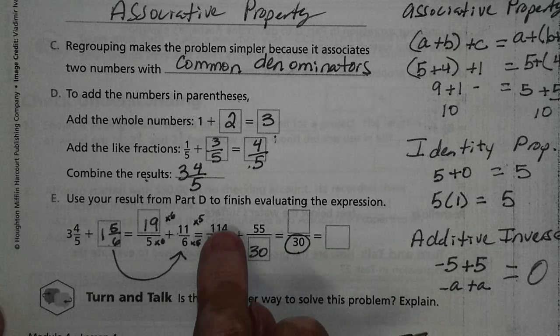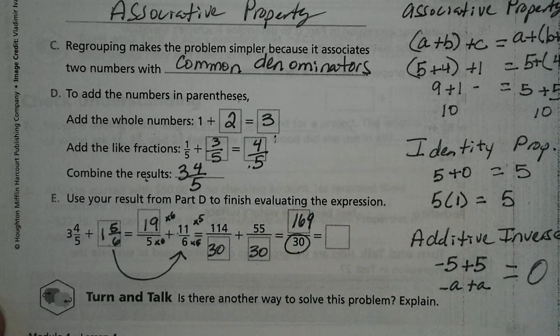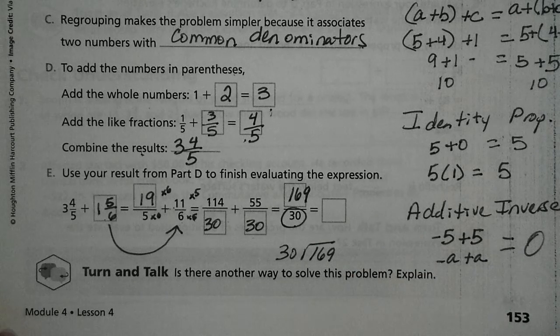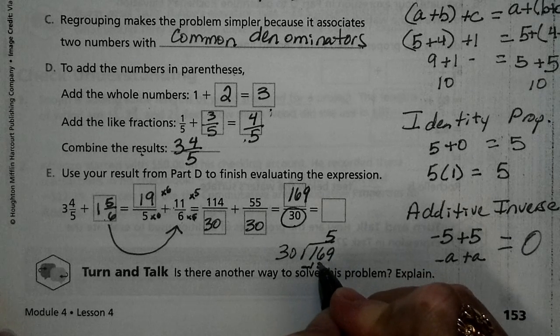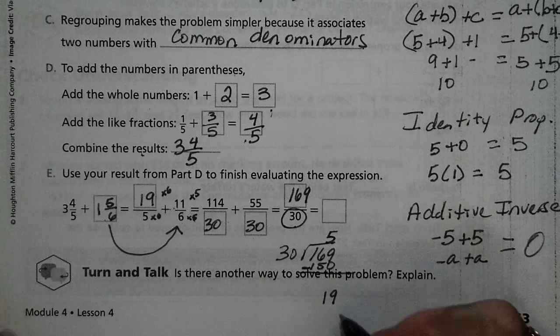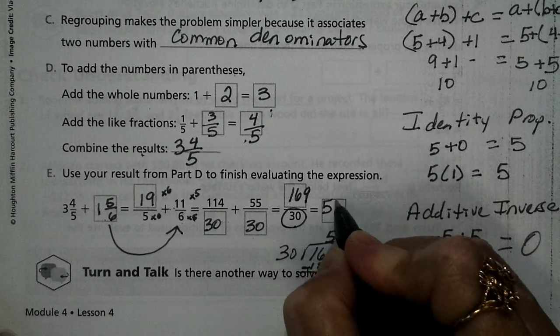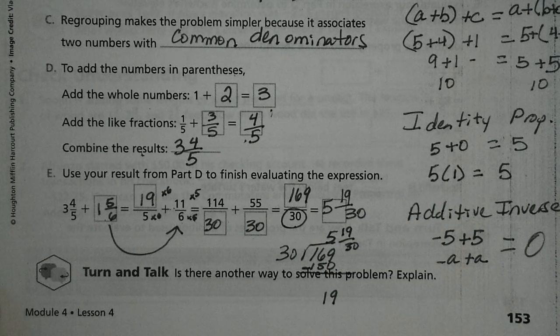And now we just add them. So 114 plus 55 is 169. So then 30 divided into 169 is 5, which is 150, and then we would get 19 left over. So 5 and 19 over 30 would be my answer. Okay?